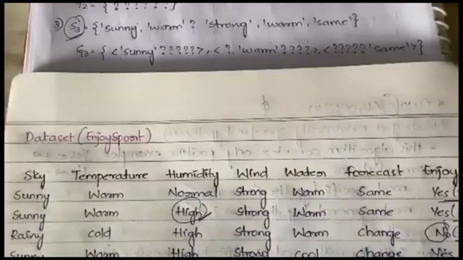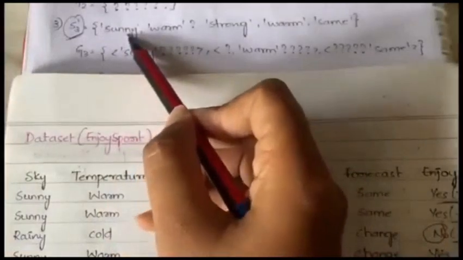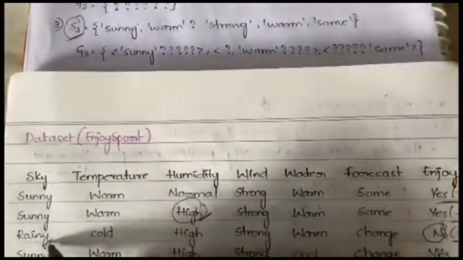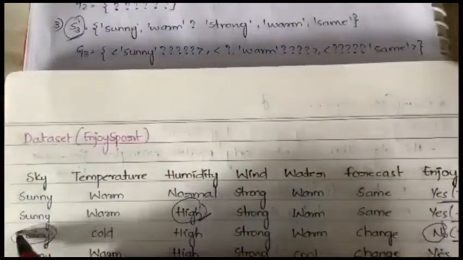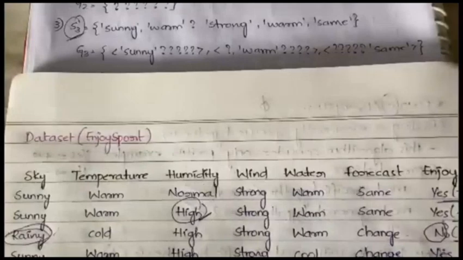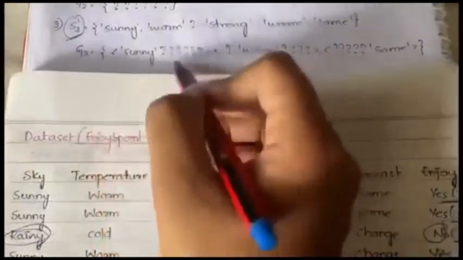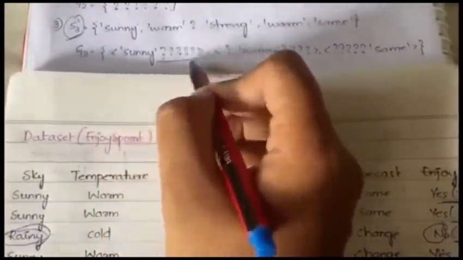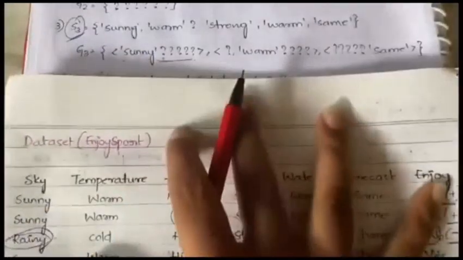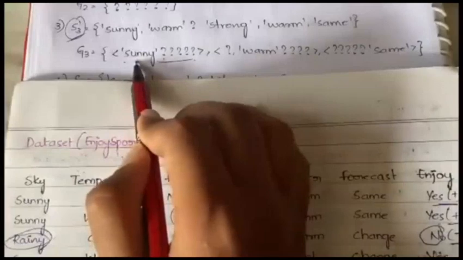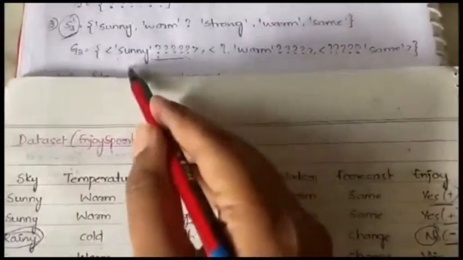Now, G2 will remain as it is because, as I said, until and unless you encounter a negative example, the general hypothesis remains the same. Move on to the third example. Rainy, cold, high, strong, warm, change. And the value is no.